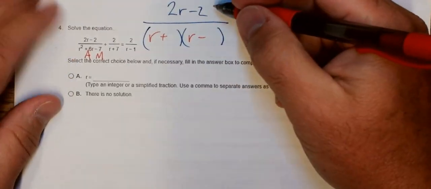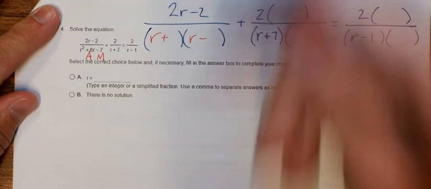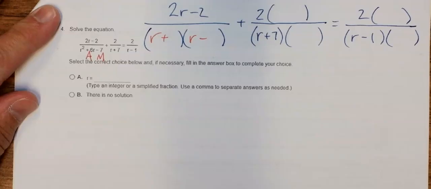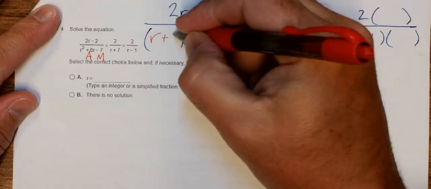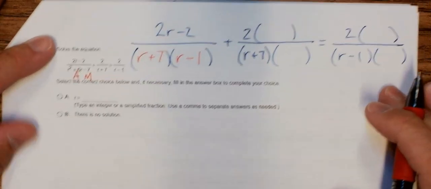That would seem like a very odd pair. I will tell you that right now. Alright, so r plus 7 and r minus 1 would be the factors for those.